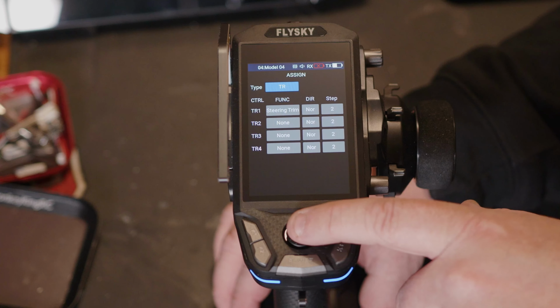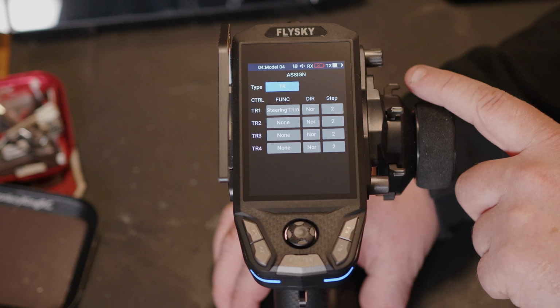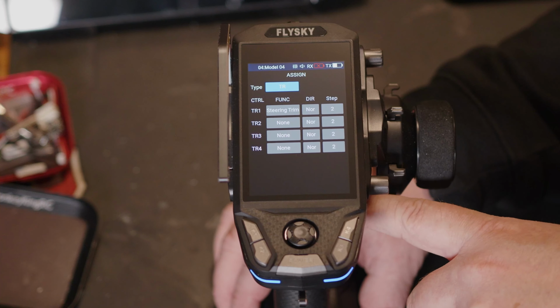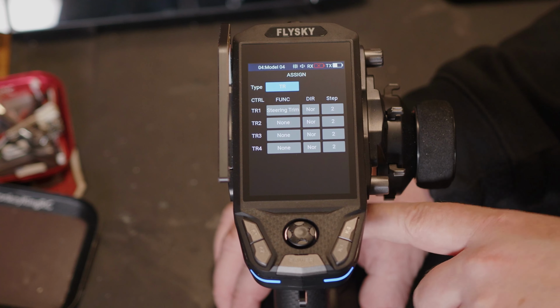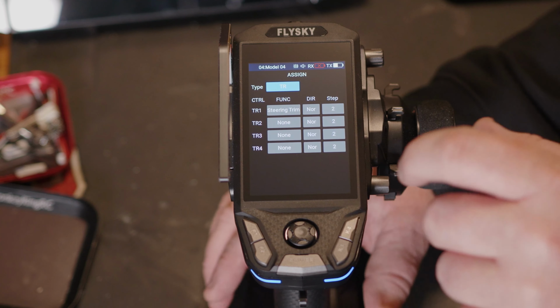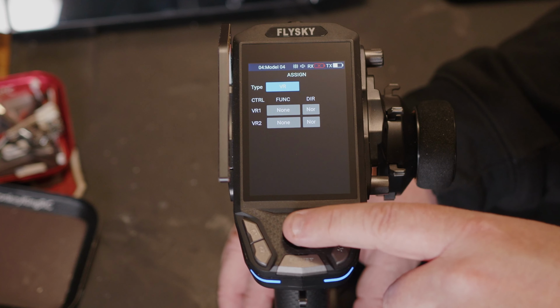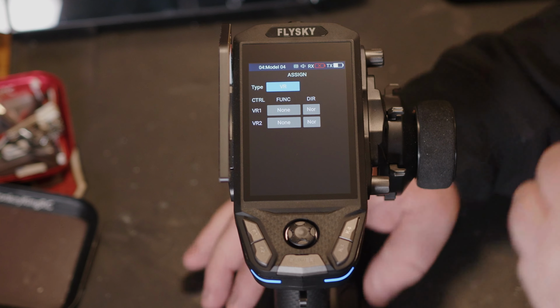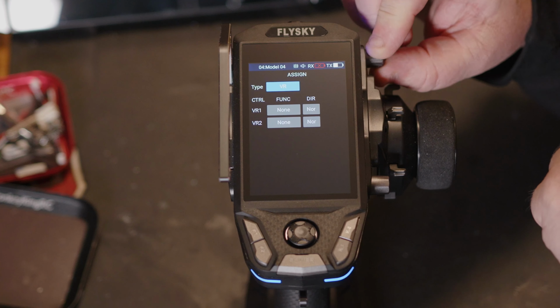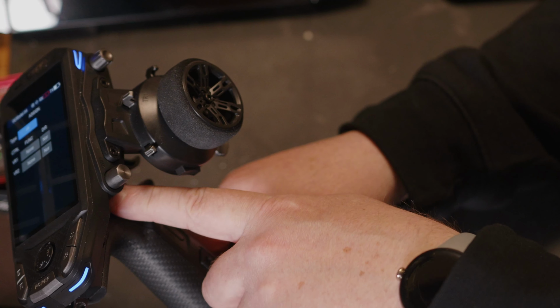If we go into the next one, it's trims. So all these, you've got the toggle trim down on the actual throttle. And then if we go to the other ones, VR, so these are your variables. You've got this one at the top and you've also got one underneath.